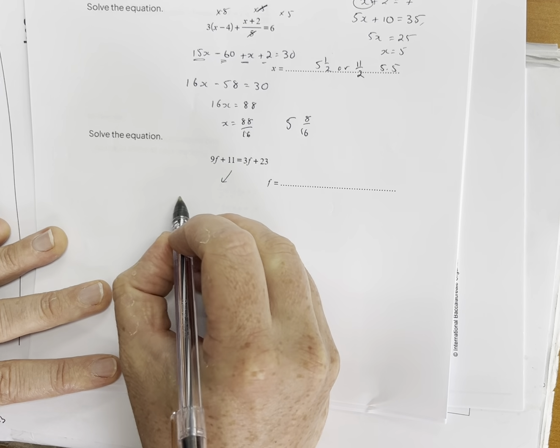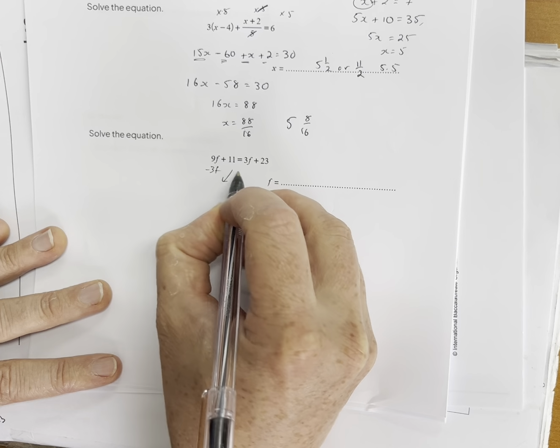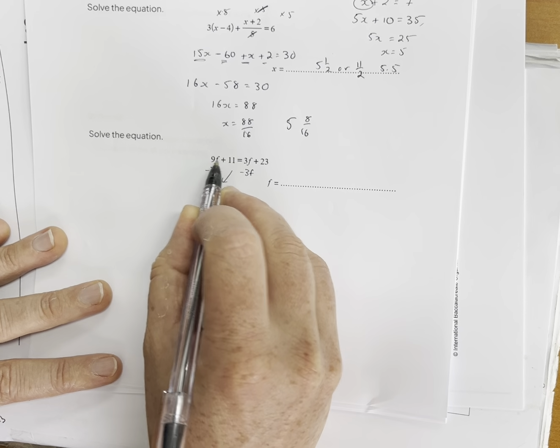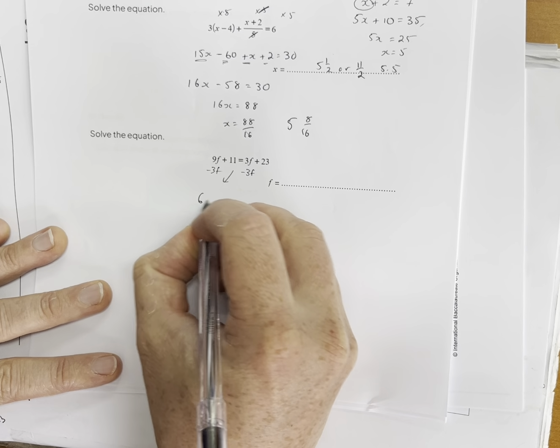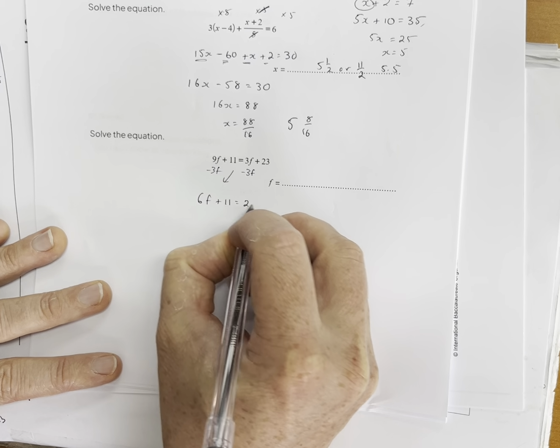Solve this one. I'm going to subtract 3f from both sides to start off with, because there are variables on both sides of the equal sign. And I get 6f plus 11 is equal to 23.